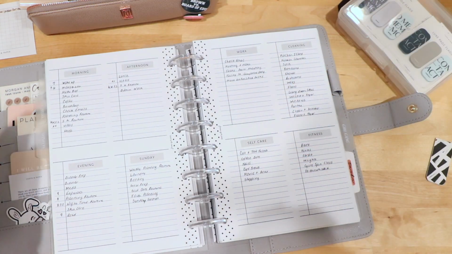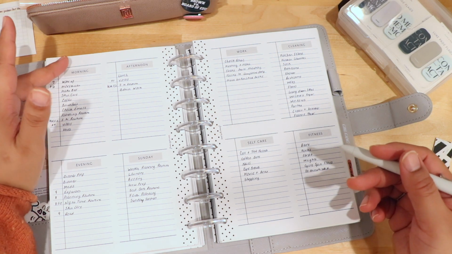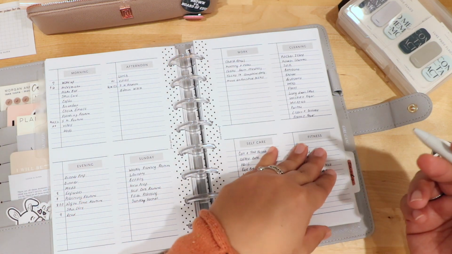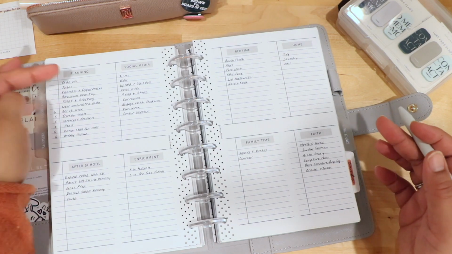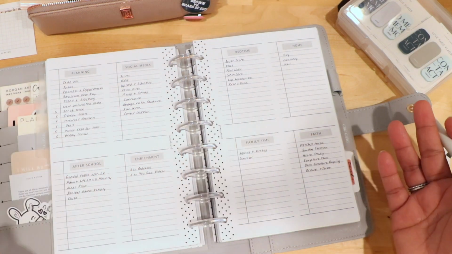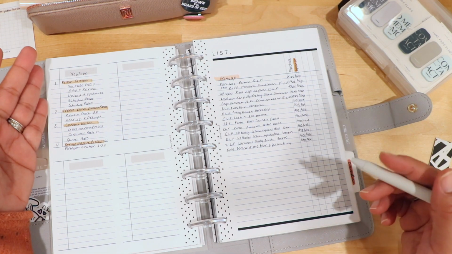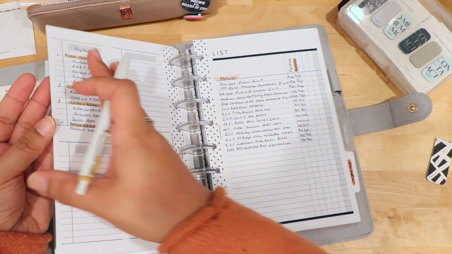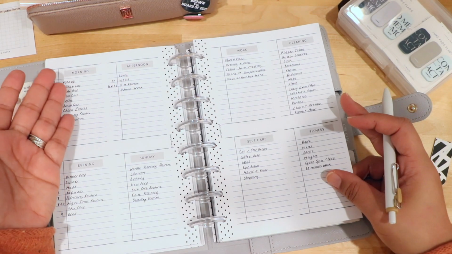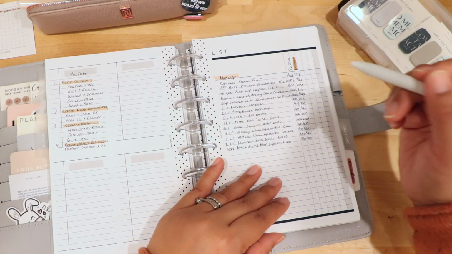Here are my daily routines. How to use a daily routine? You basically write down what you do on a daily basis. So I have morning here, afternoon, evenings, Sunday, work, self-care, cleaning, and fitness. Then I have planning, social media, after school, enrichment, bedtime, family time, home, faith. Do you need a planning routine in your section? No. This is just something that you can utilize in order to get you started with how you plan and how you use the planning system in your life, or what you do daily or weekly or just after school or work.